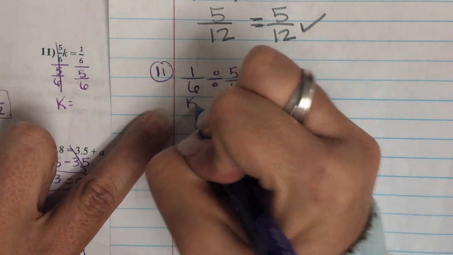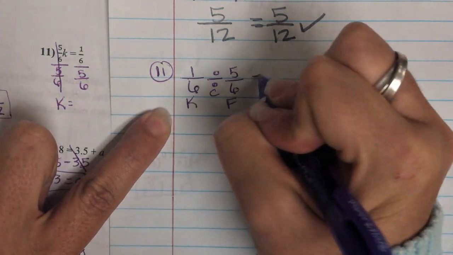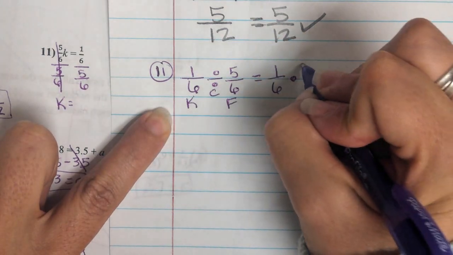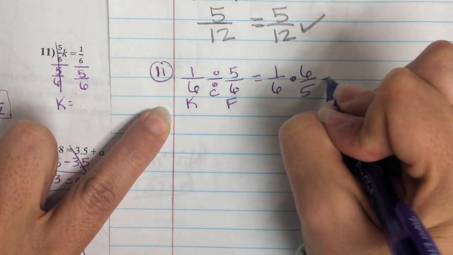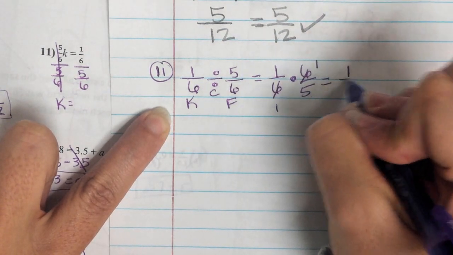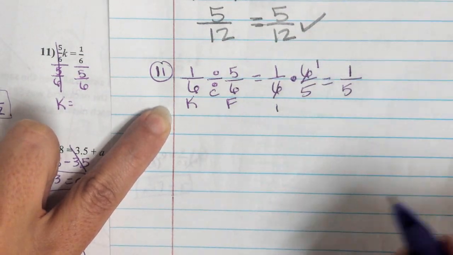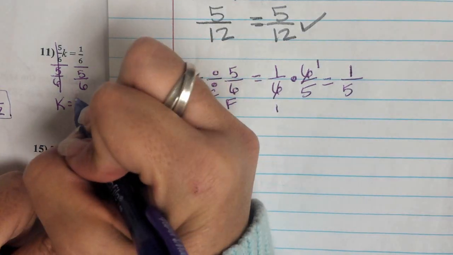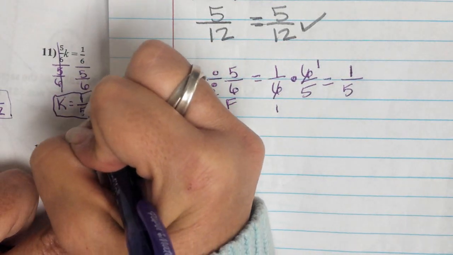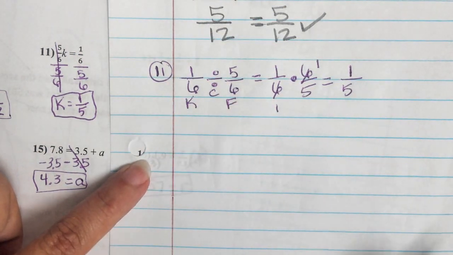We would do keep, change, flip. We'll change it to multiply and flip over. If I cross simplify, I get 1 over 5. And I'll admit, these fraction ones aren't as pretty to check.